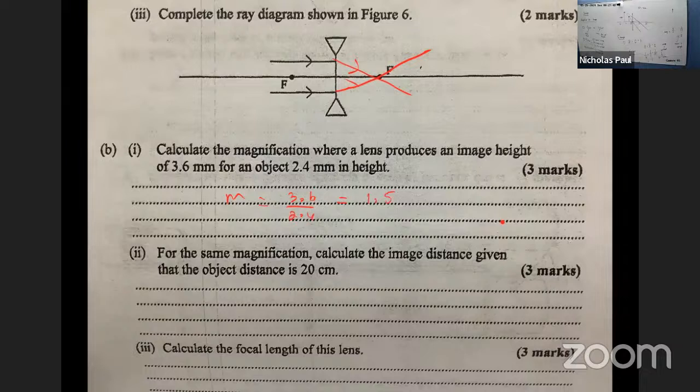For the same magnification, calculate the image distance. So M is equal to V over U. So V is equal to M multiplied by U. So you're multiplying 1.5 by 20 and you will get 30. Same formula you used.